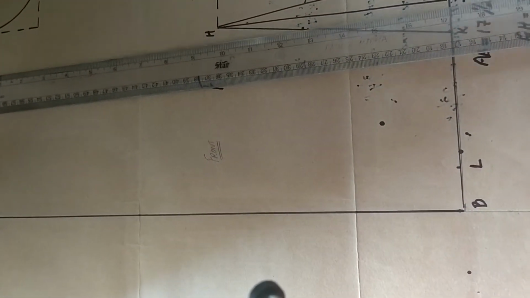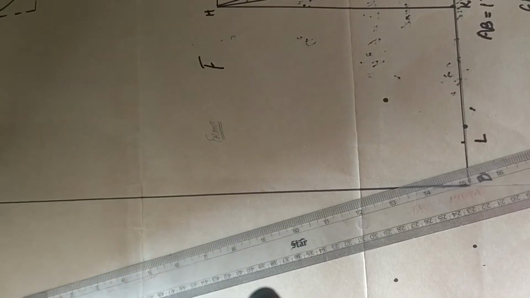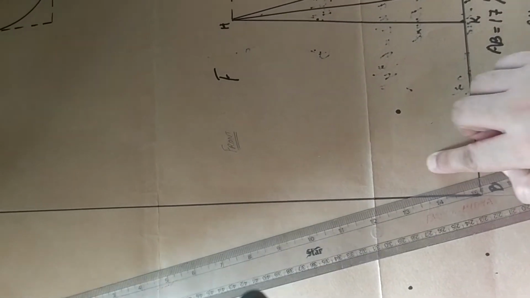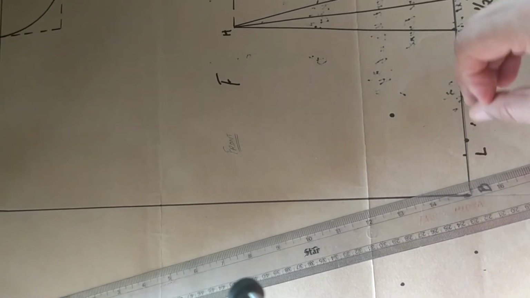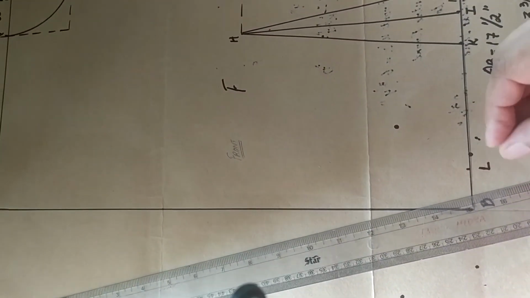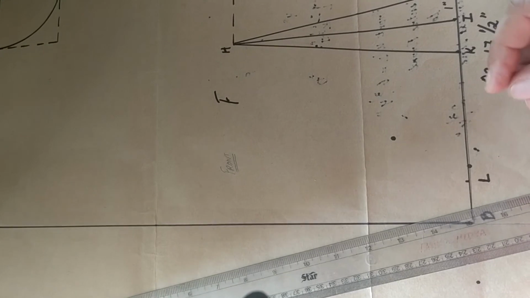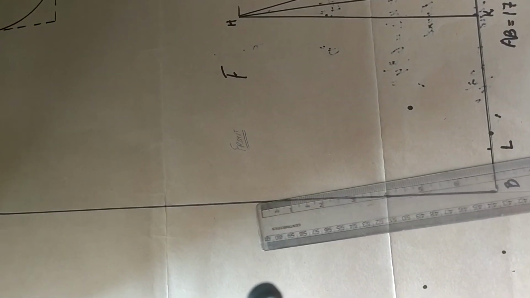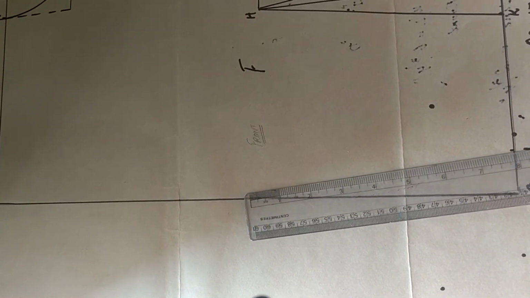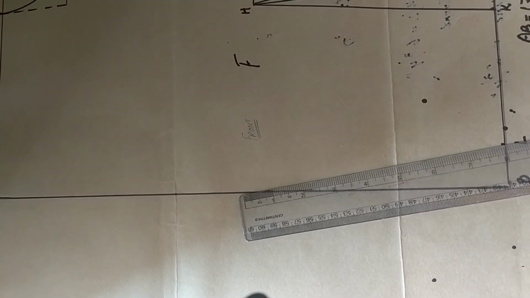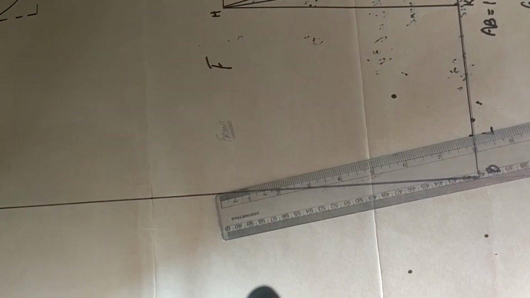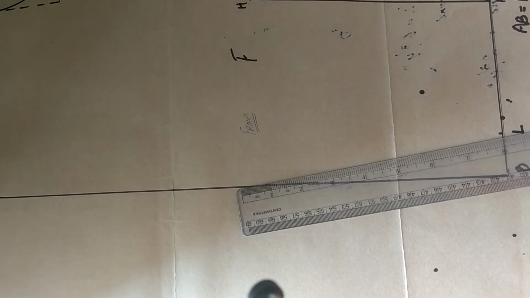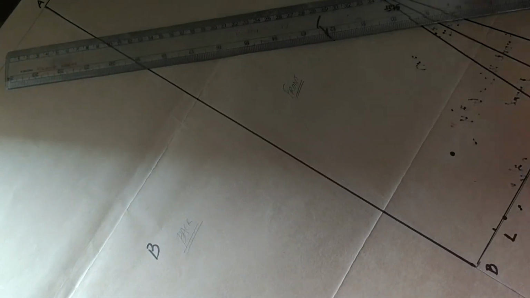To mark the underarm seam, from L, I have to measure diagonally on the AB line, and wherever 8 inches fall, I'll mark a point M over there. Why 8 inches? Because 8 inches is the measurement for the underarm seam of a bodice block for size 34.